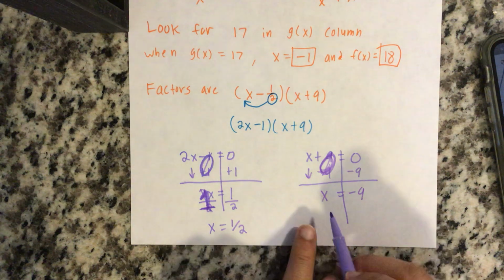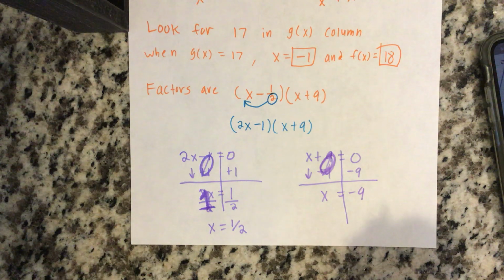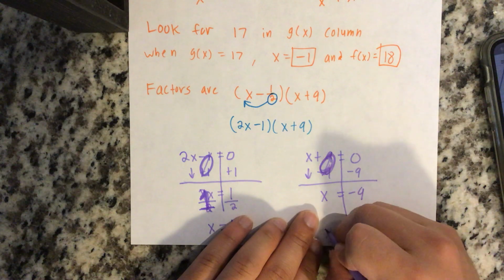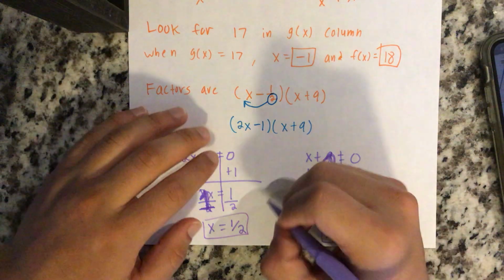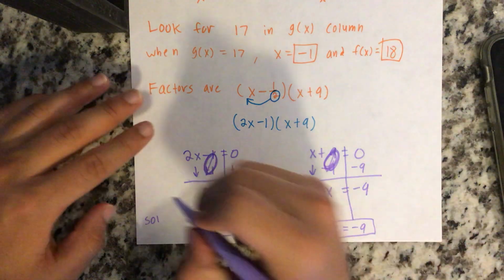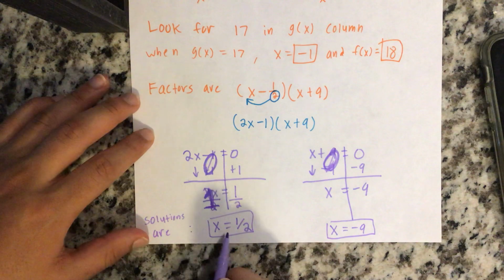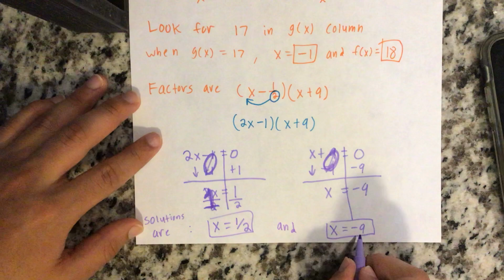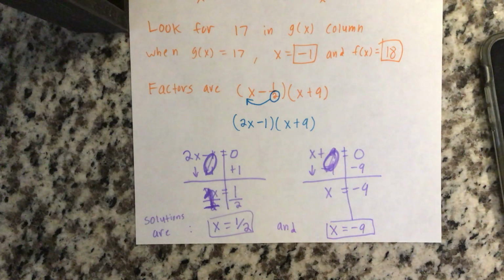Okay? Now, do I have to divide anything here? No, because I already have 1x. I already have x equals something. So I just write my answer as x equals -9. Okay? And then that's it. So I can say my solutions are, so it's right here. Oh, can you see that? Yeah, you can. Sweet. So solutions are x equals 1/2 and x equals -9, right? I have two solutions. This one also has two solutions, okay?